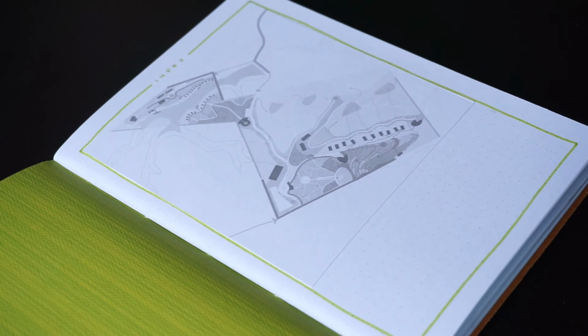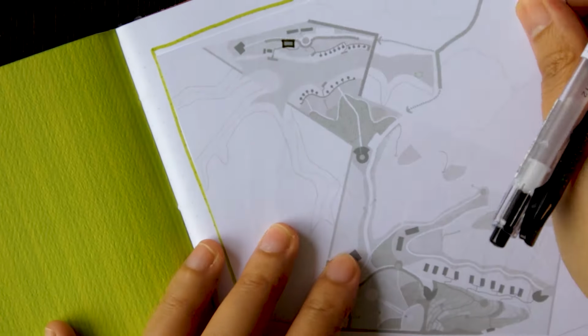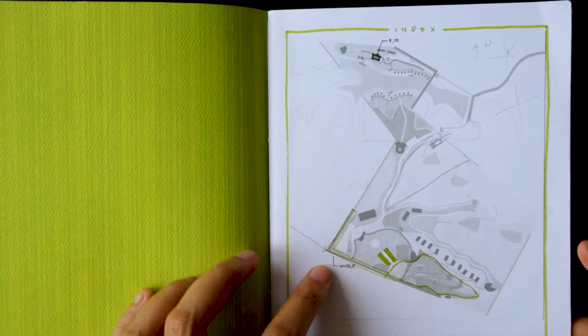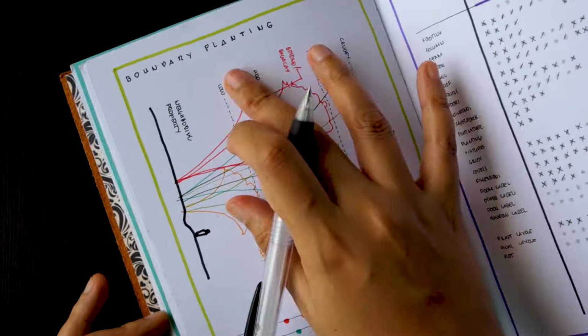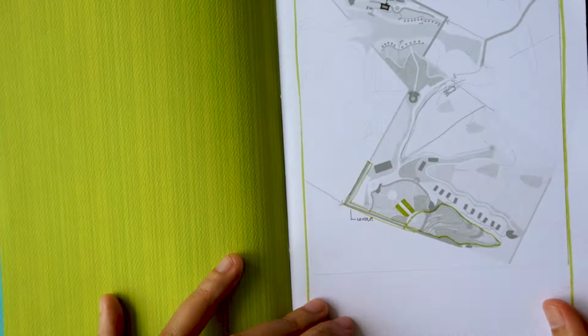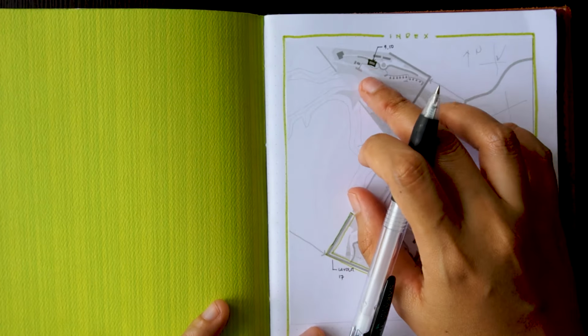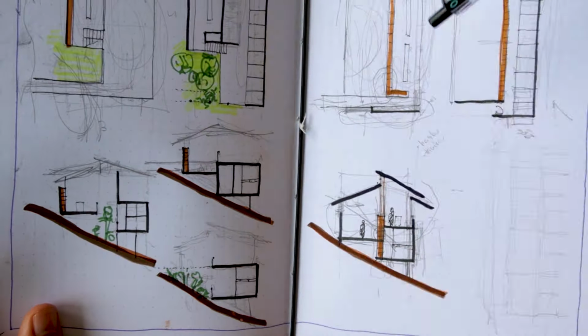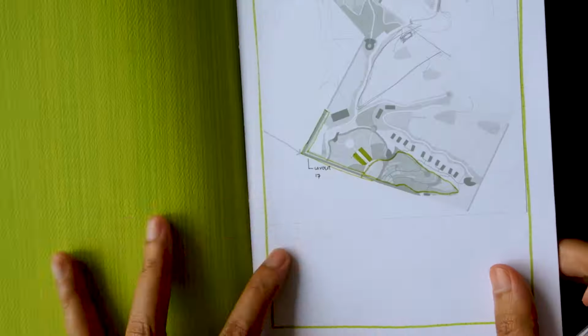So there are 2 ways I use this map. The first is to note down the page numbers of the details or spreads of certain areas of the project. So let's say planting design for this boundary wall or concept designs for this building or this training center. So you can see here, I'm just simply jotting down the page number of the respective contents onto this space map.